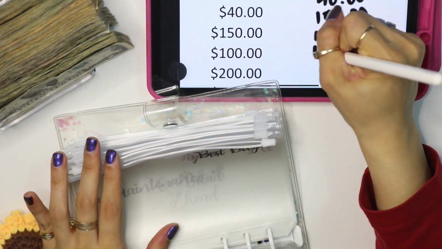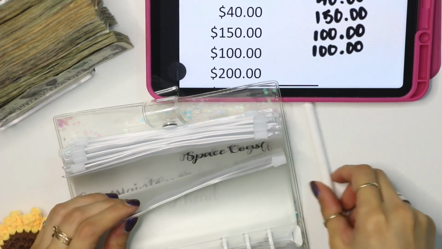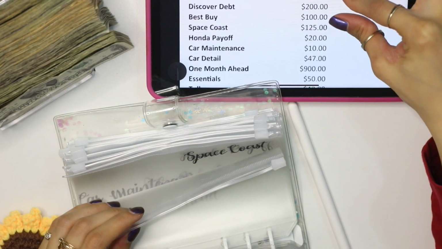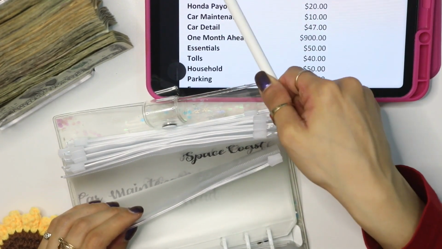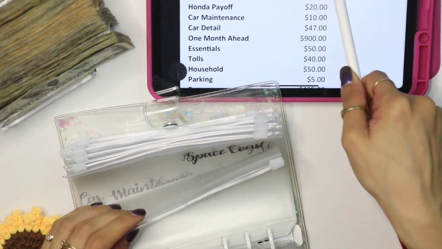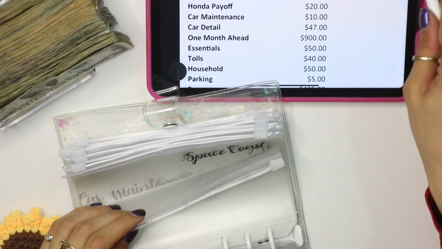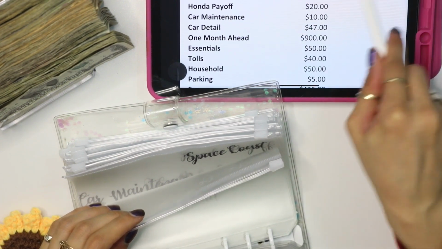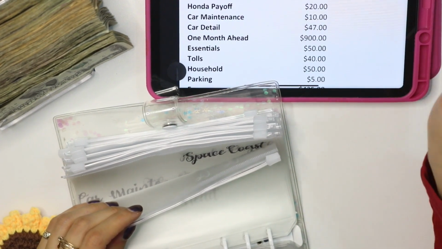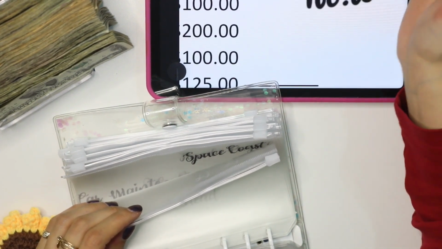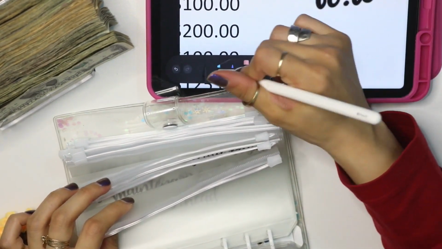Okay, and that's all that envelope has, $100. Next, we have Best Buy, which is, oh, I see. Furniture, 100, 10, 100, 10, 40, 150, 100. So Discover is actually getting 200 off. Okay, so let's change that.